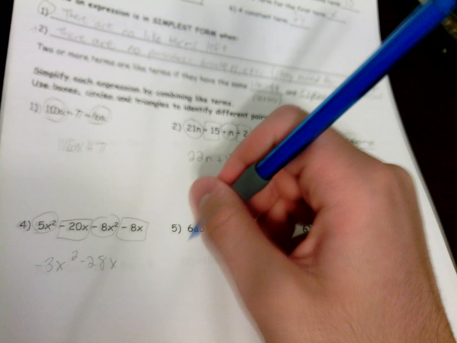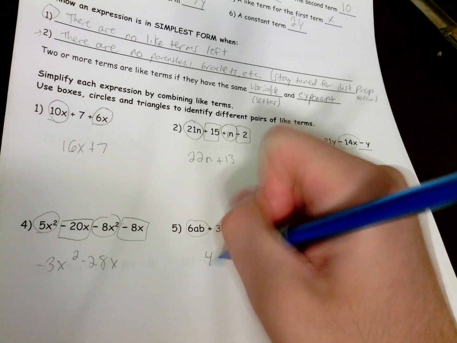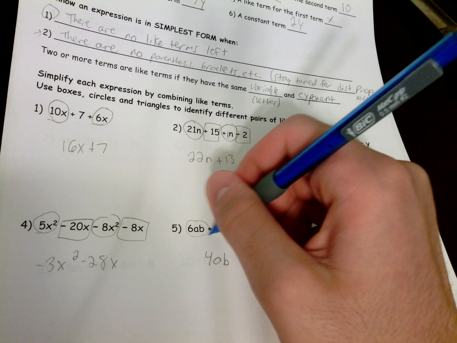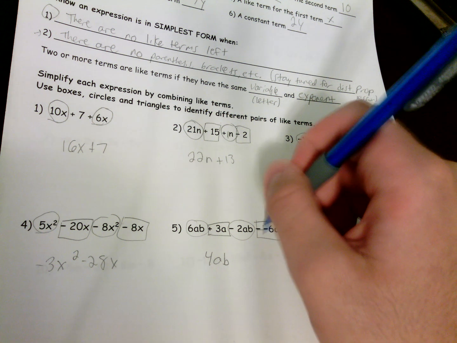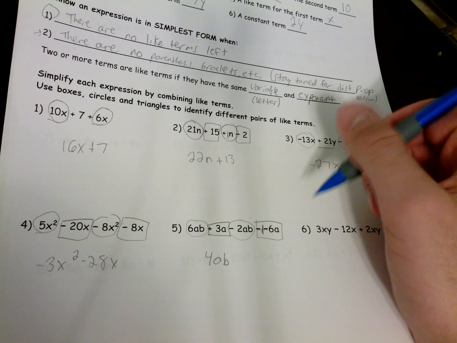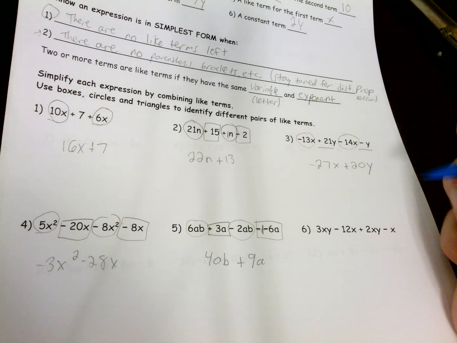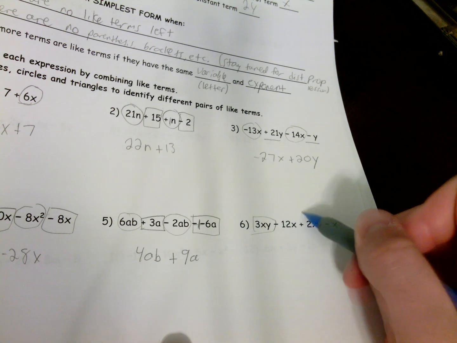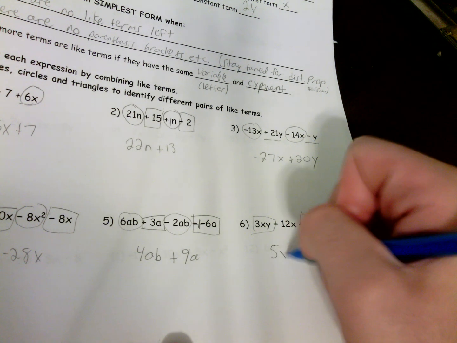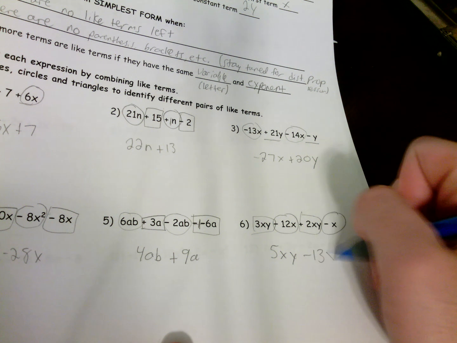Alrighty. Number 5, 6ab is going to be combined with minus 2ab. That gives us 4ab. And then plus 3a minus a negative 6a. This is kind of tricky. Remember that two minuses make a plus. So 3a and 6a combines to give us 9a. And last but certainly not least, 3xy plus 2xy gives us 5xy. Minus 12x minus x leaves us with minus 13x.